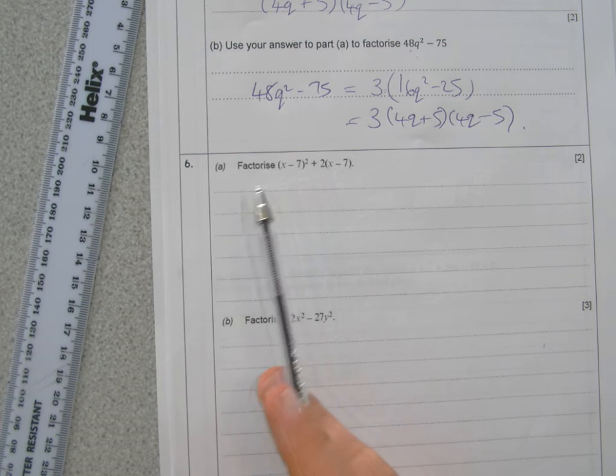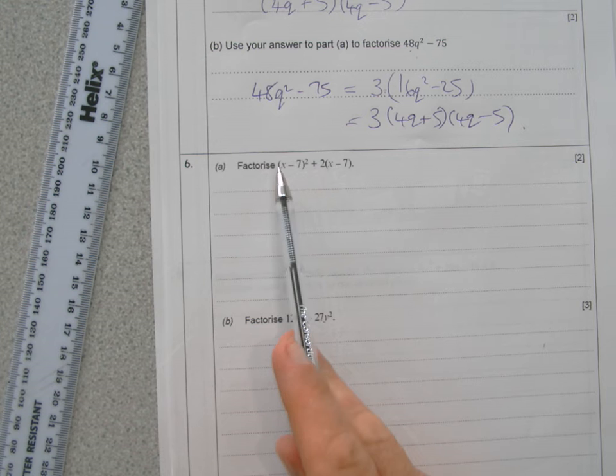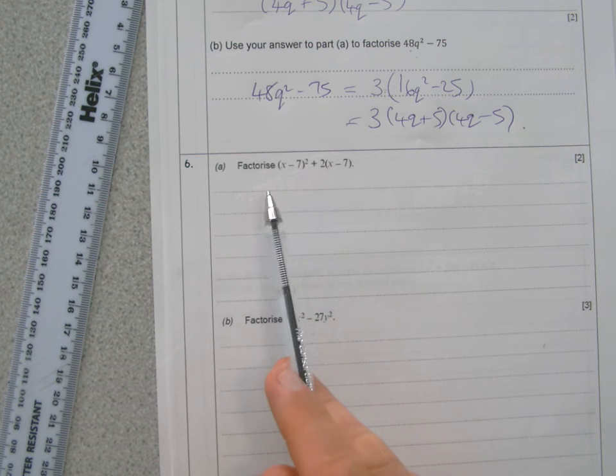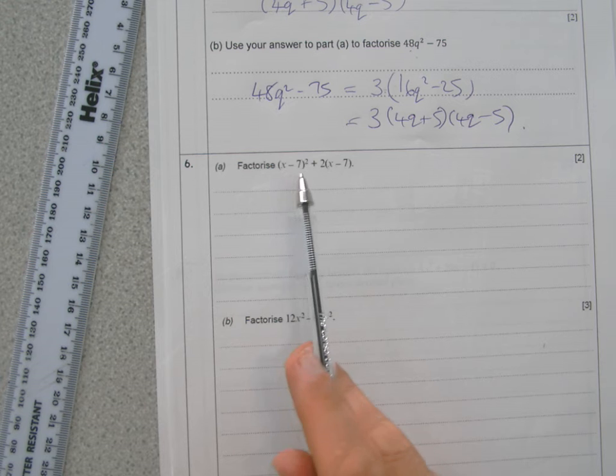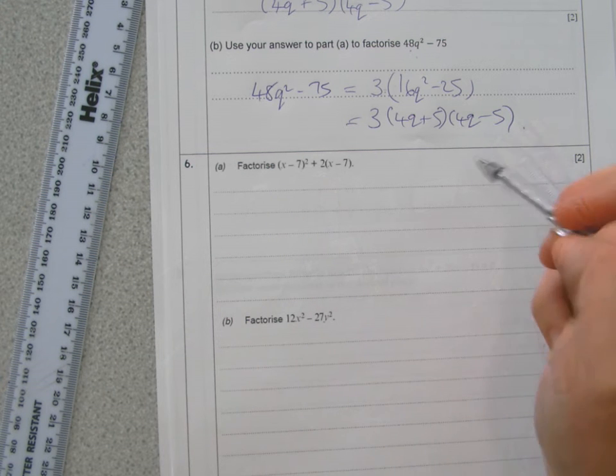So first of all, I always look for numbers. Now, there's a 2 here, and there's no number there. Well, there's 1 there, isn't it? So really, a common factor of 1, we're not going to write down outside our bracket. But if you look, it's staring you in the face. It's actually got a common factor of x minus 7, okay?